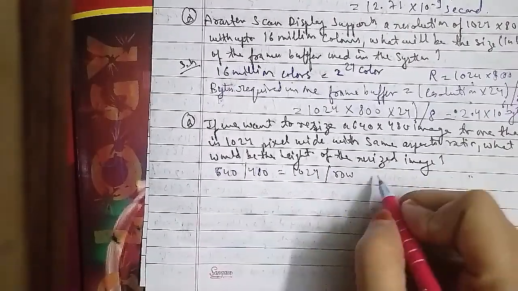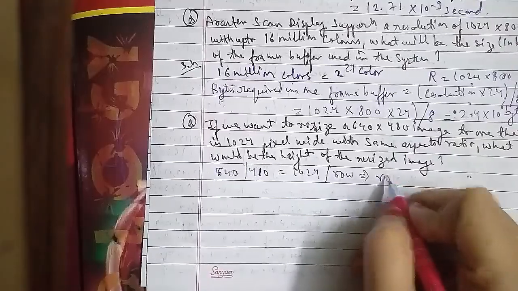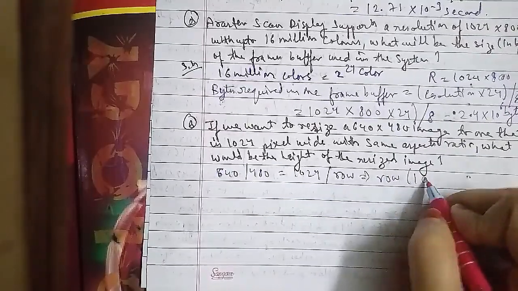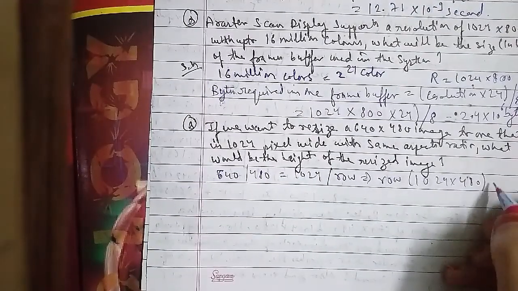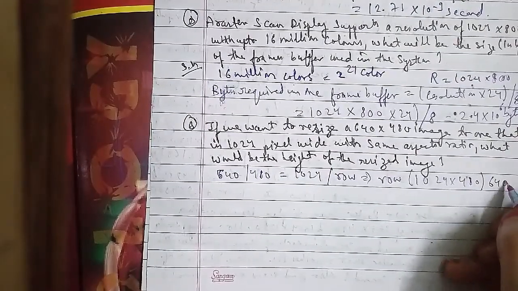So for that we'll have to find it out. Here the size is equal to the resolution, that is the number of rows or columns, divided by the number of pixels per inch. For that we'll find it out for the rows size as well.